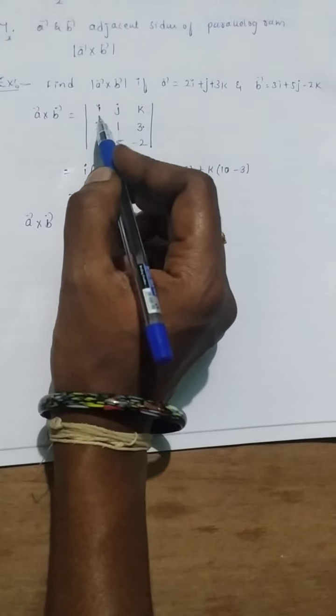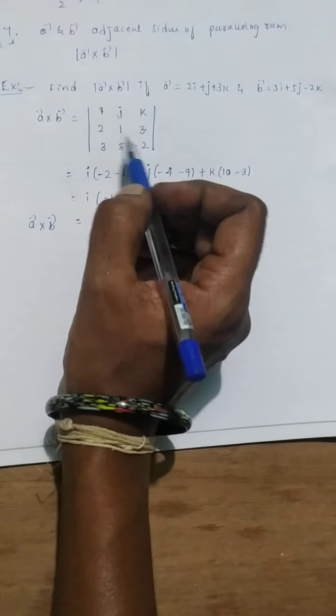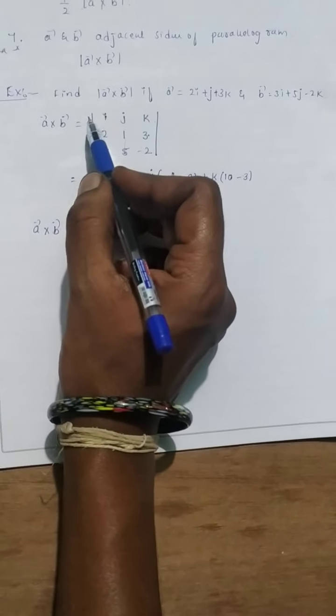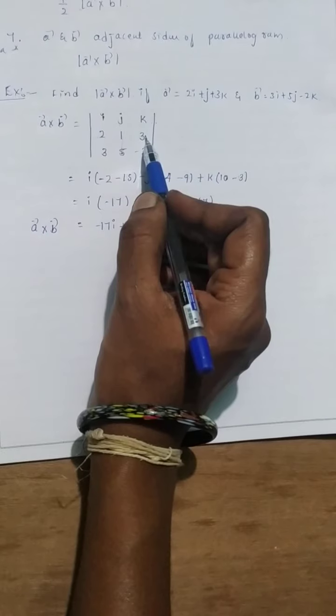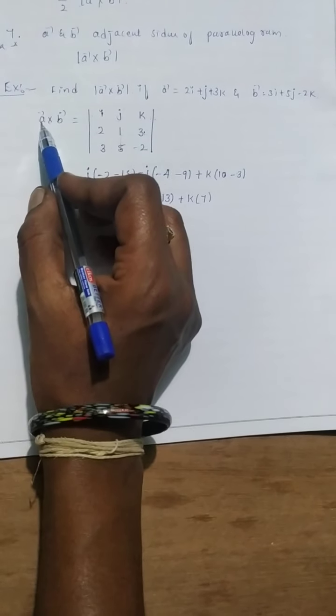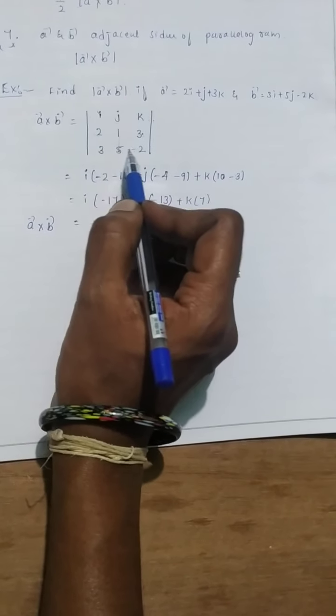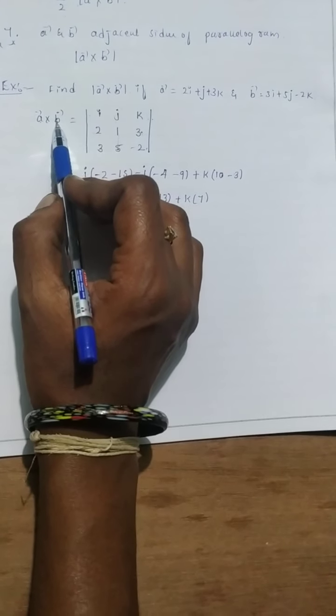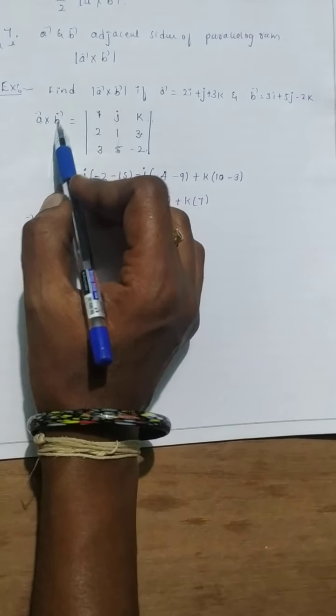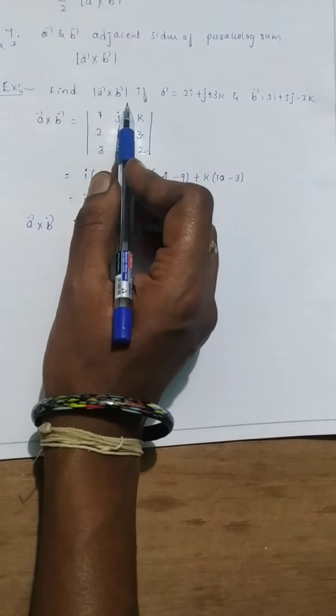This is the definition of a cross product: a determinant whose first row is always ijk, second row is the coefficients of ijk in vector A, and third row is the coefficients of ijk in vector B.